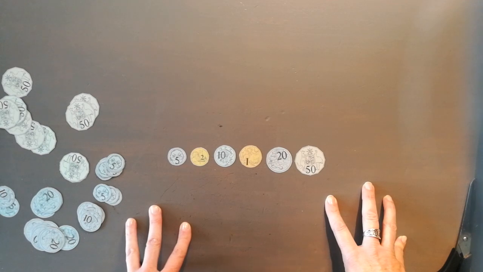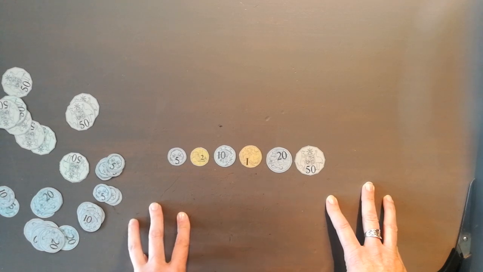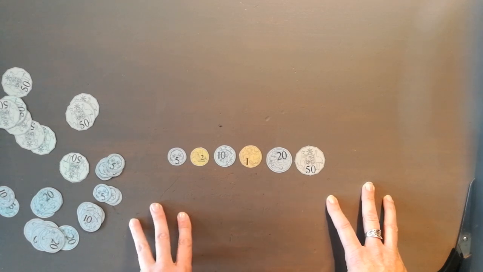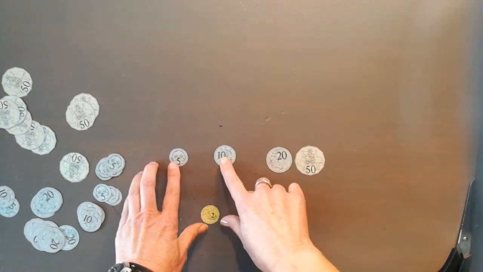What do you think is the most important when we order money? Pause the video, have a chat with your teacher, and have a chat with each other. Think about what is the most important when we are ordering money. When we're swapping and making things fair, we need to make sure that we get things in the right order. All right, pause the video. Well, what did you discuss?